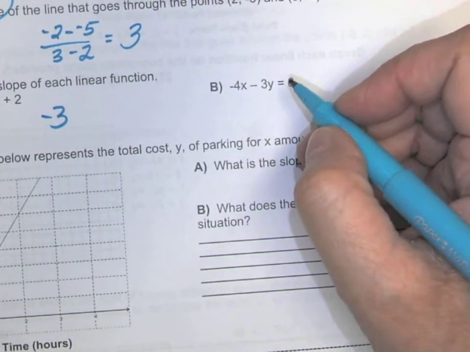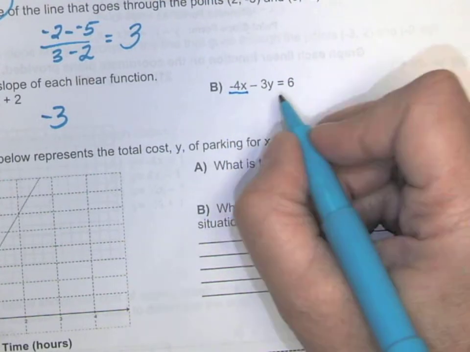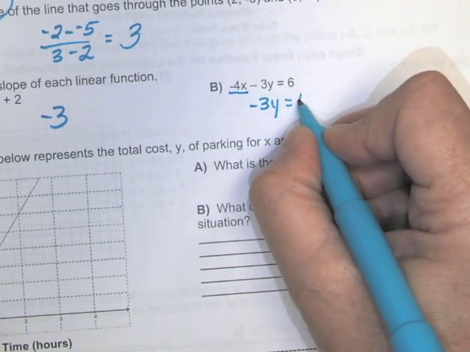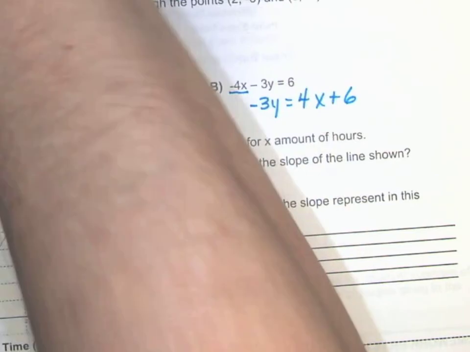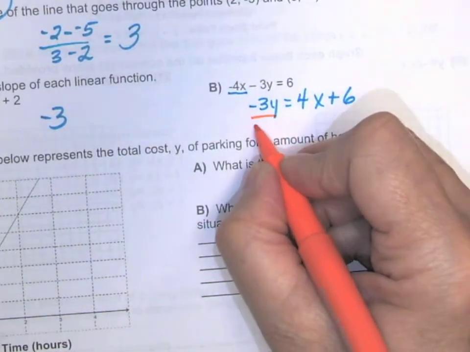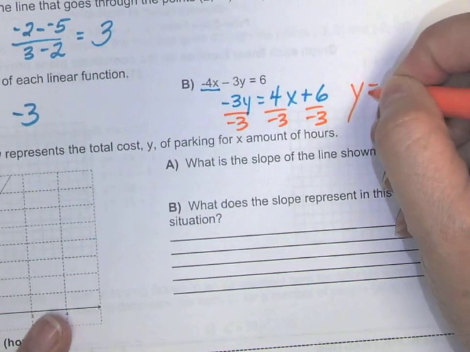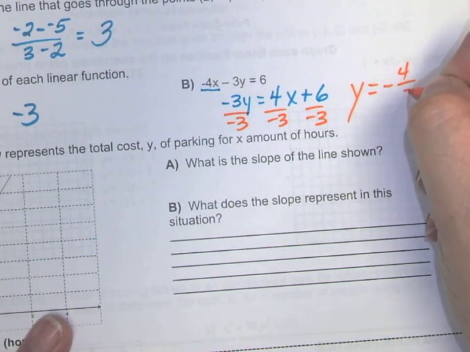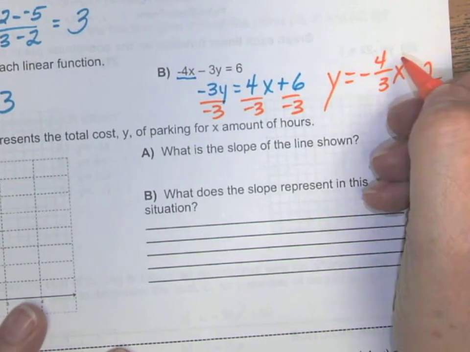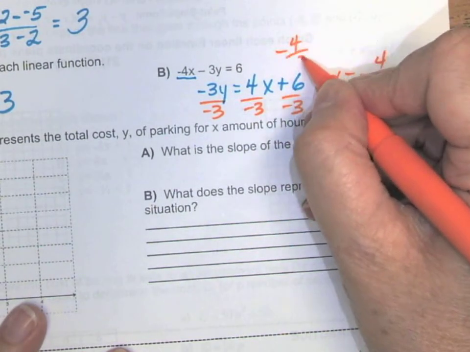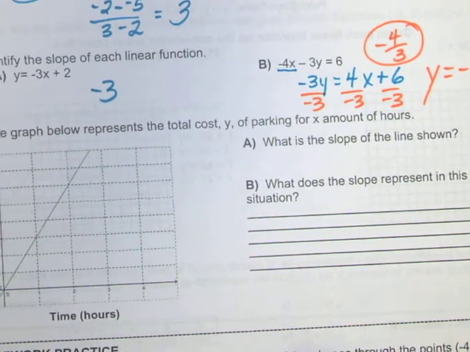So the first thing you must do is get y alone. So we do the opposite of the 4x to get rid of it. So we add 4x. We can't actually add because these aren't like terms. So we just write it down. Then we divide by the -3. And we get that y equals -4/3 x minus 2. The question is, what's the slope? So what is your slope? It's the number attached to x. It's -4/3.